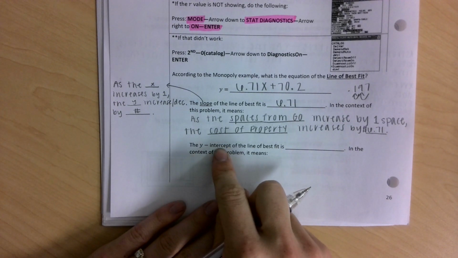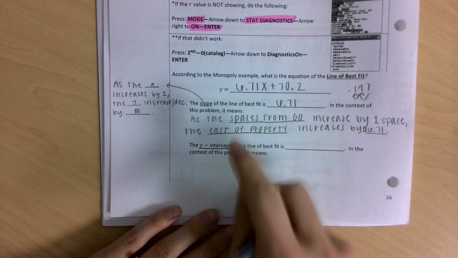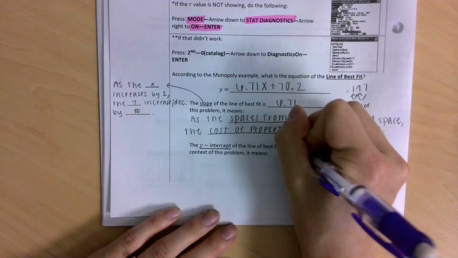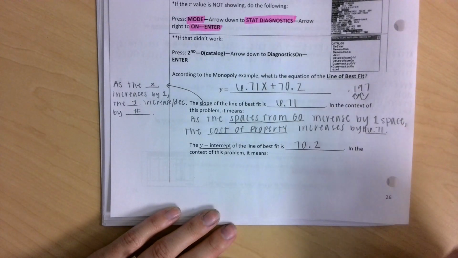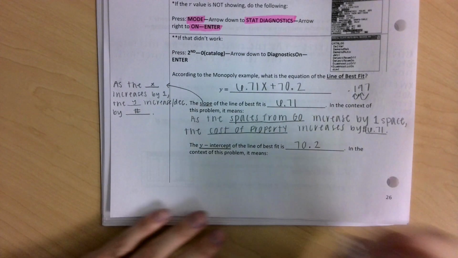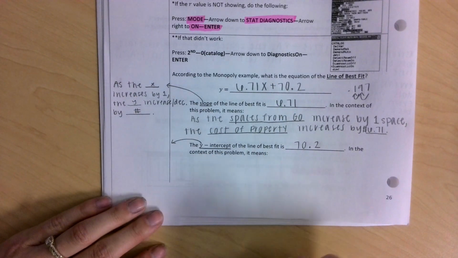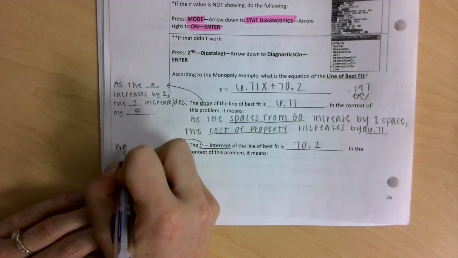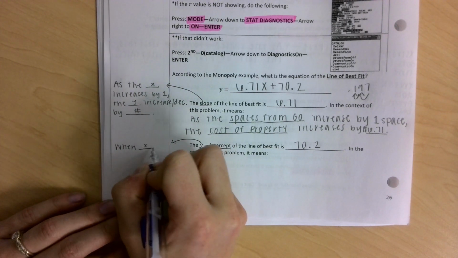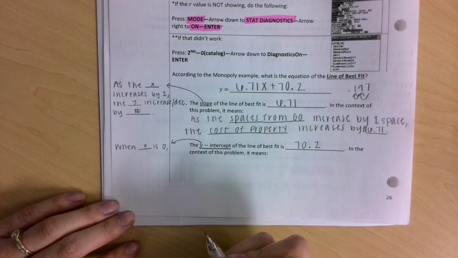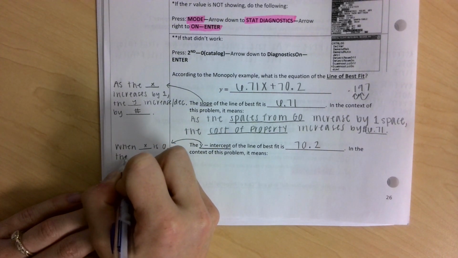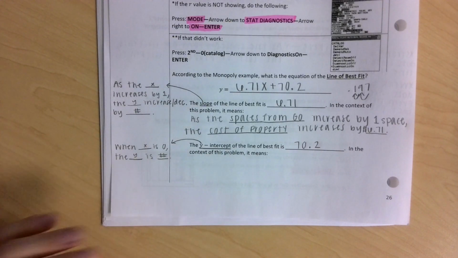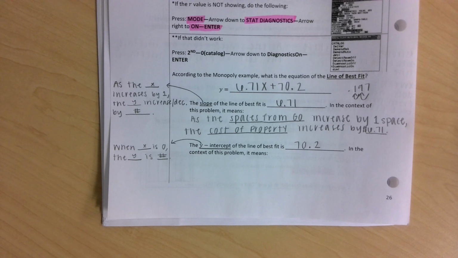Okay, next up I have the y-intercept. The y-intercept should be the number in my equation that does not have an x. So that would be 70.2. Remember that my template for the y-intercept talks about the ordered pair. So it says that when x is 0, so when your x is 0, the y is whatever number we're using for our y-intercept.